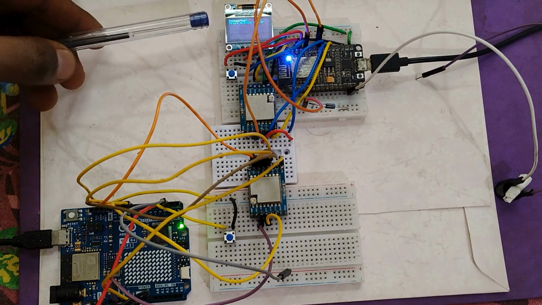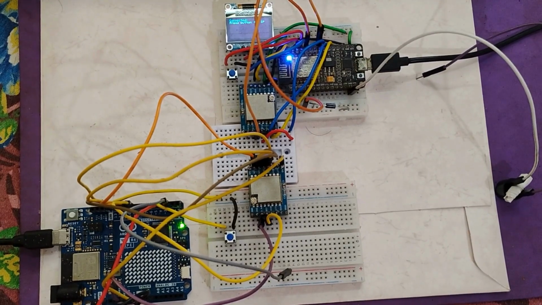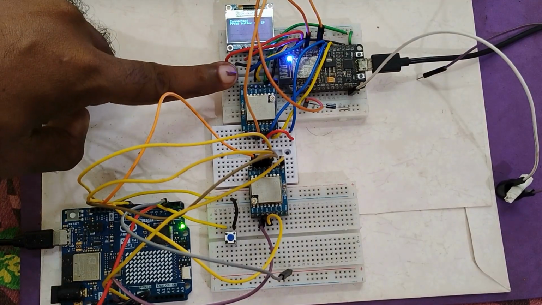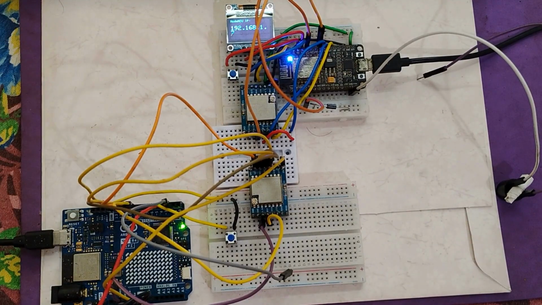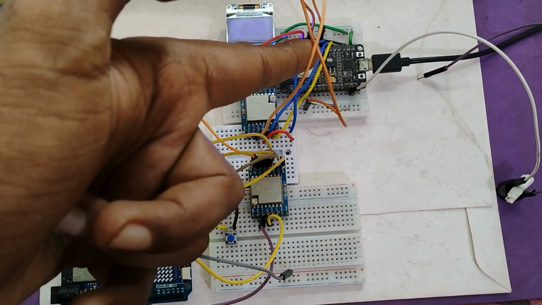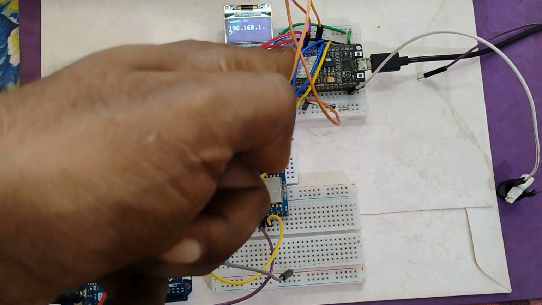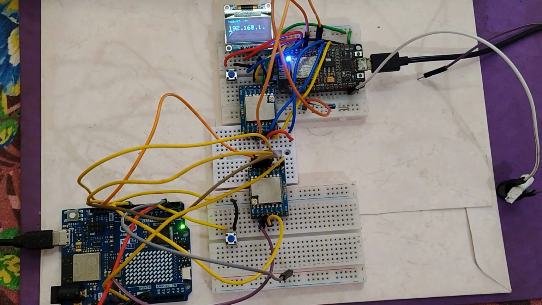It says connected, press button for IP. So here is the button. I can press this button to show the IP. The IP shown here is 192.168.1.7. So this is the IP address for the Node MCU.